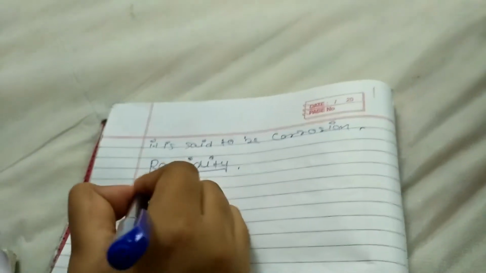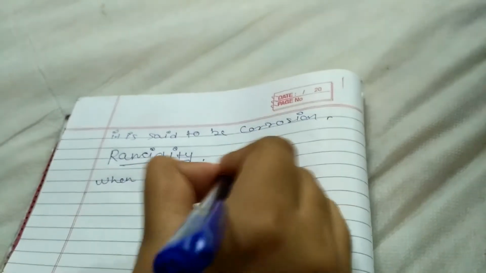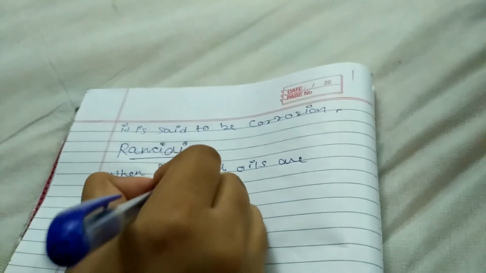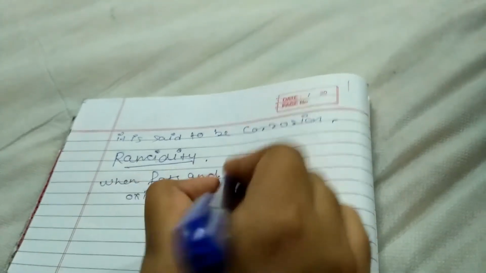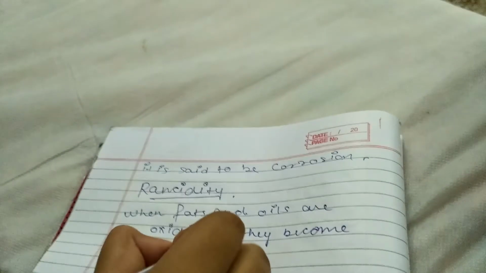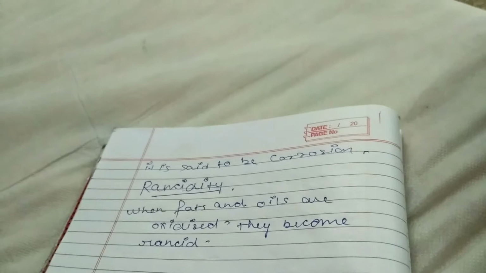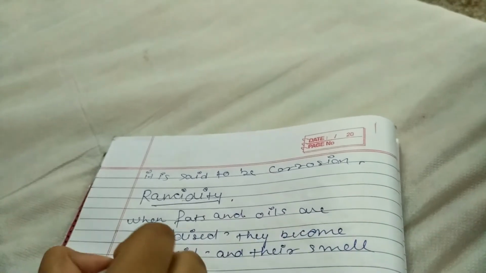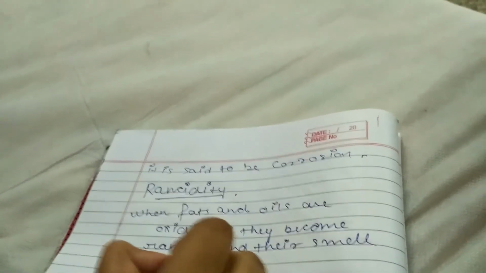Now rancidity. When fats and oils are oxidized, they become rancid, and their smell and taste change.